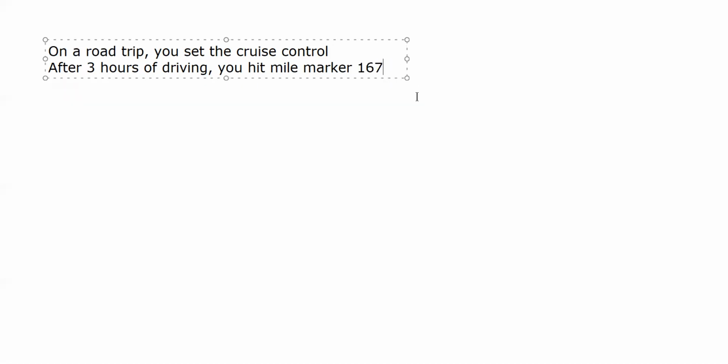After 3 hours of driving, let's say you're on the same highway the whole time, you hit mile marker 167. If you've been on a highway for long enough, you know there are mile markers. What does that mean? Usually, if it's an interstate, you're 167 miles from the nearest state line, but not necessarily, it's a little complicated.